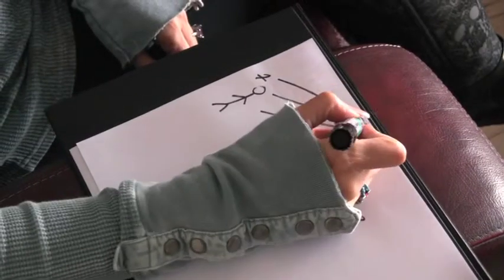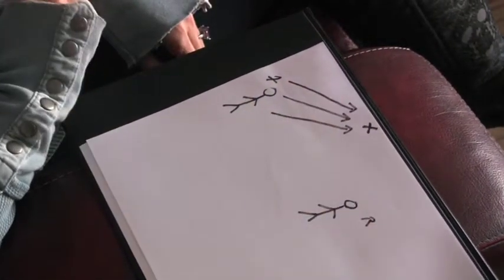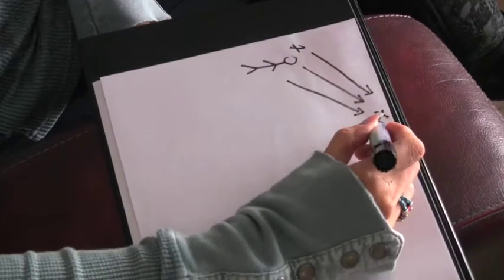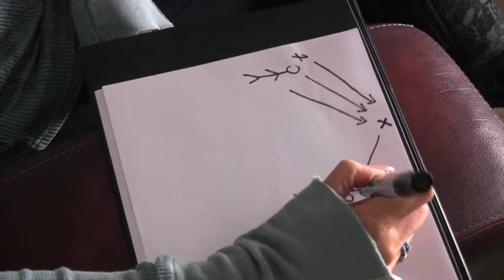This gives us access to the source point, as we said earlier on. And this also gives us information about our recipient.